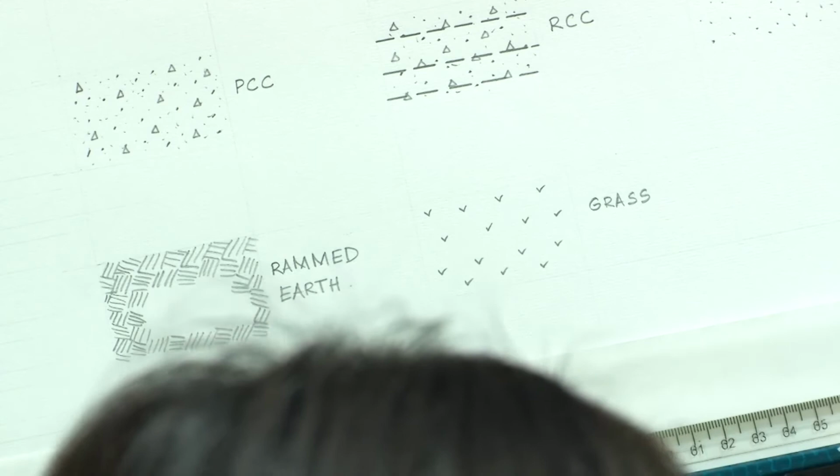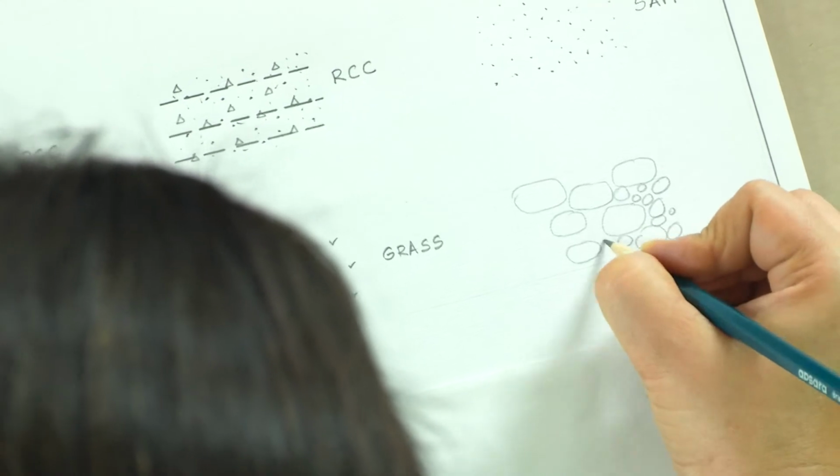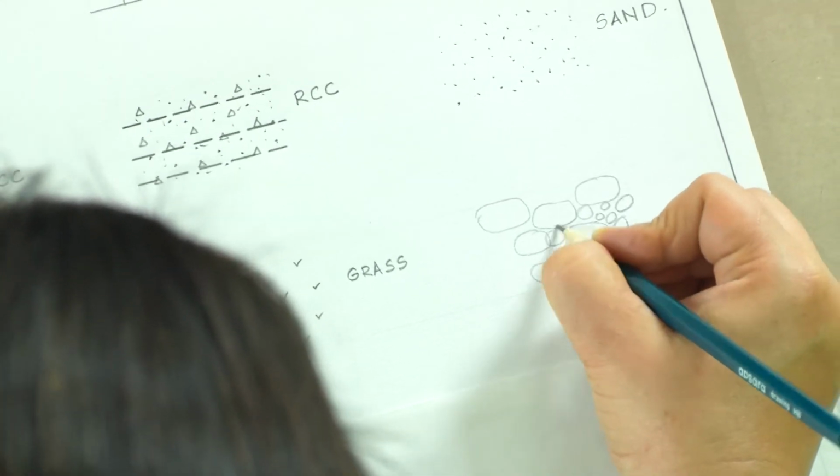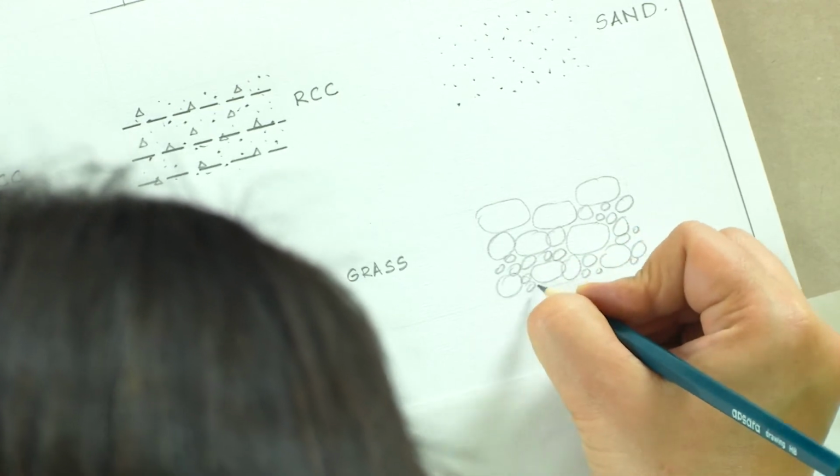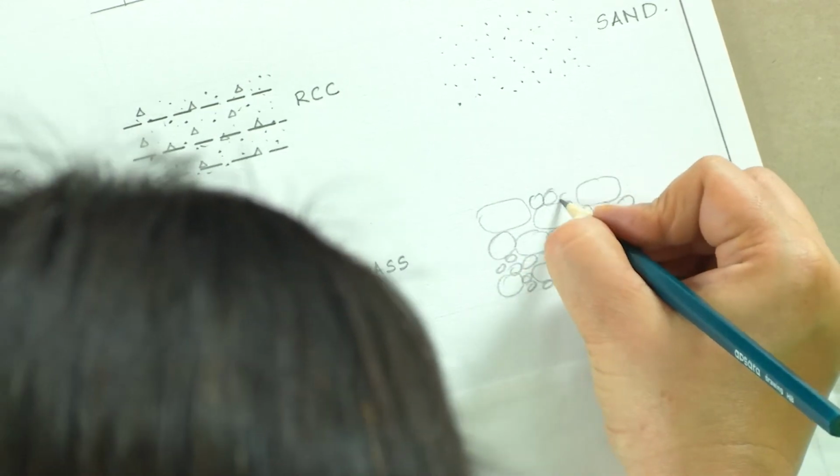Suppose we have random rubble masonry. If there are these bigger pieces of rock which are going to be filled up together, you will just make these representations for random sized rocks, some small, some big. As the name suggests, it is a random rubble masonry.